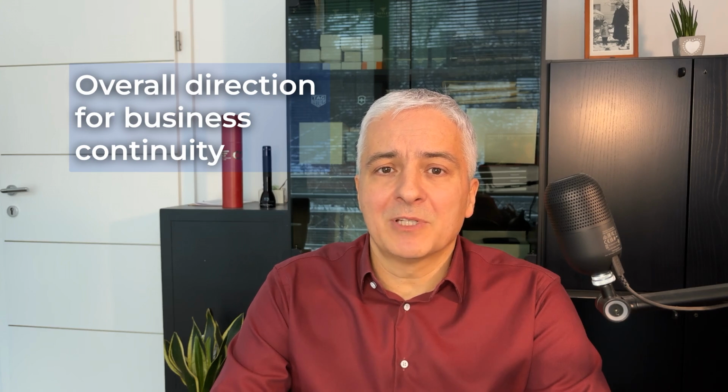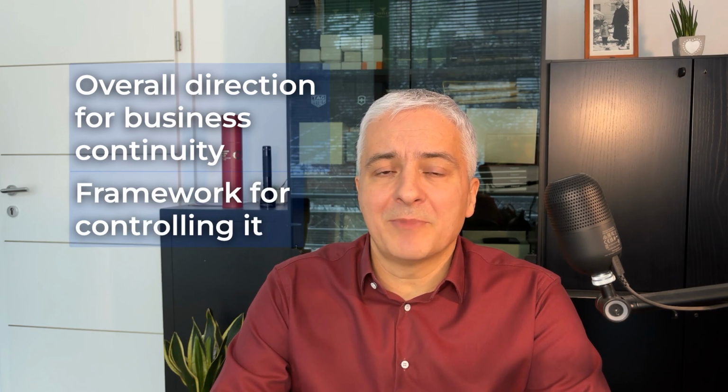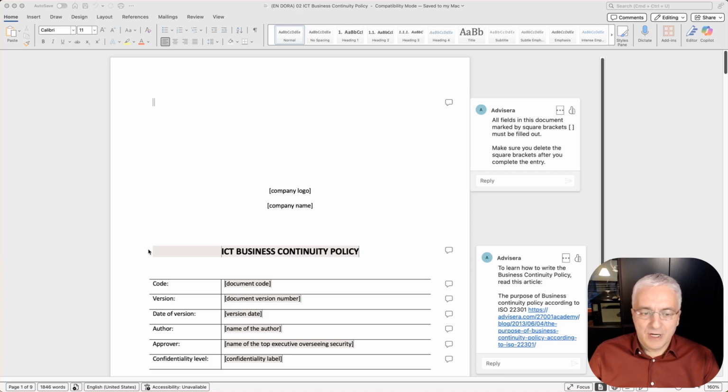2024-1774 Article 24. But this document is also important because it gives an overall direction of what the company will do with business continuity, and it gives a framework for senior management to understand and control what happens with business continuity and ultimately with the resilience of the company. I'm showing you now the ICT Business Continuity Policy template from Advisera's DORA documentation toolkit.